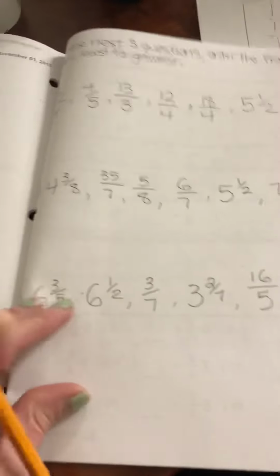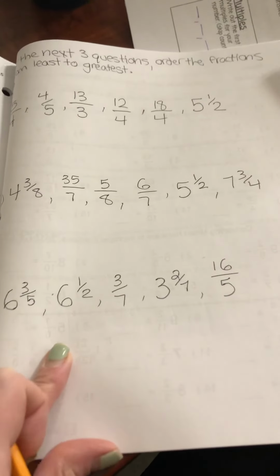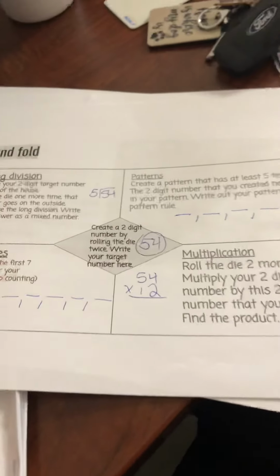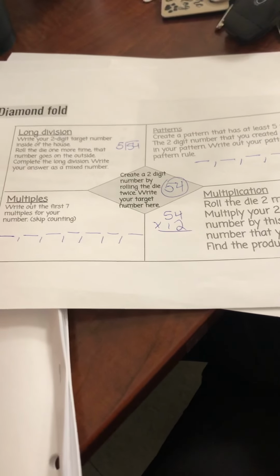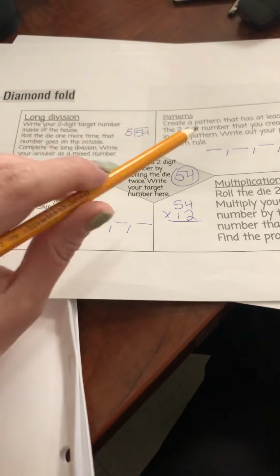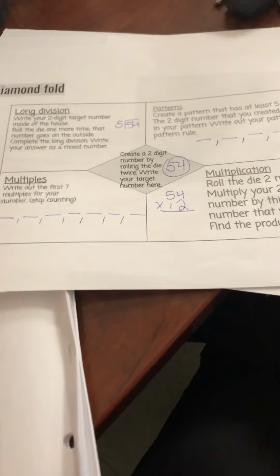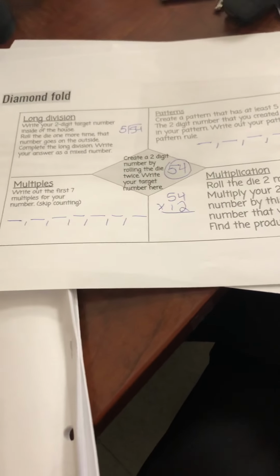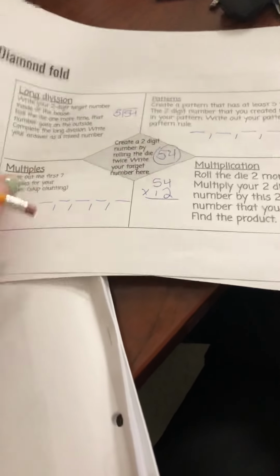And then this is the page that I would like you to practice, okay, ordering fractions. So I've scanned this in, and then I'm also going to have you do these sheets that I've scanned in. So this is called a diamond fold. It just helps us review concepts that we've done throughout the year. So there's 4 different sections you're going to complete on this using the target number 54. So I think in the copy that I'm scanning in, it has all of this written down on it. Otherwise, you might have to pause the video and then fill it in, okay?